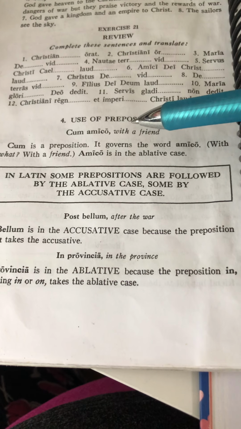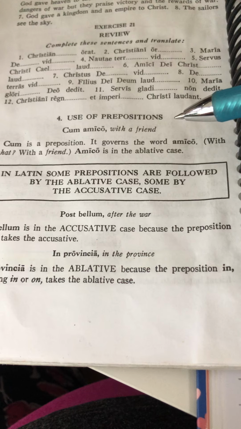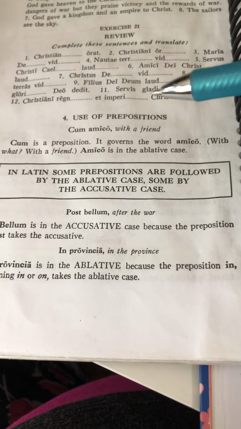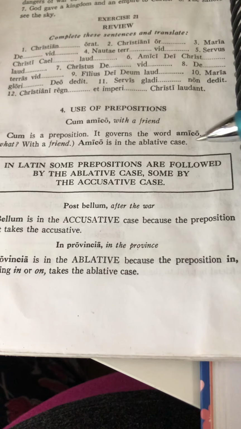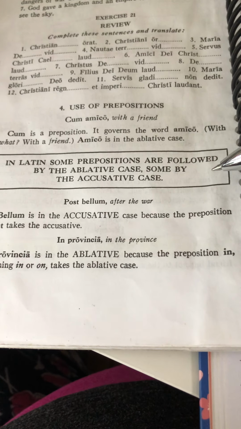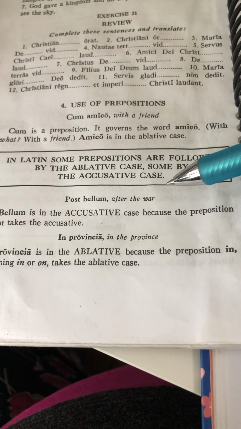Cum amico means with a friend. Cum is a preposition. It governs the word amico. With what? With a friend. Amico is in the ablative case. Your rule is, in Latin, some prepositions are followed by the ablative case, some by the accusative case.